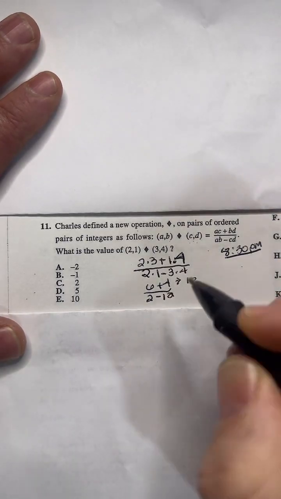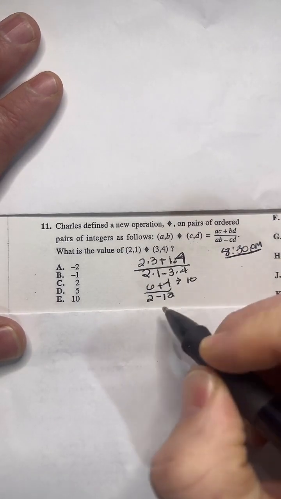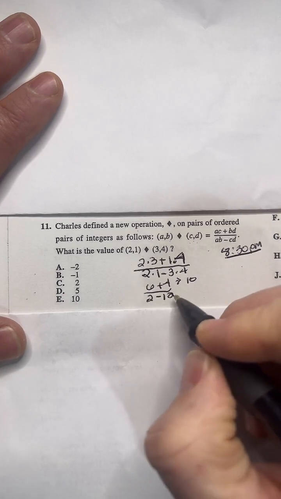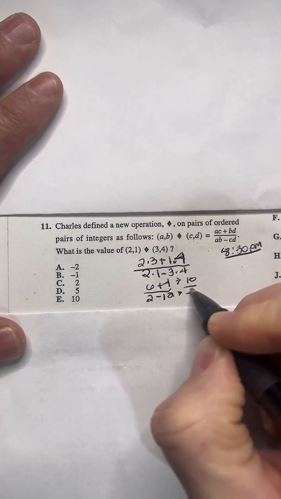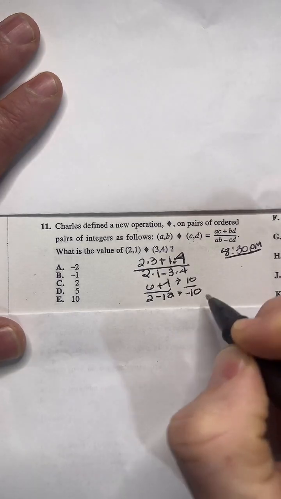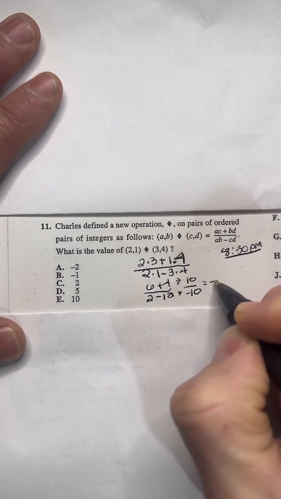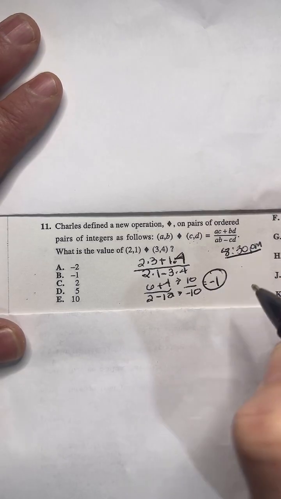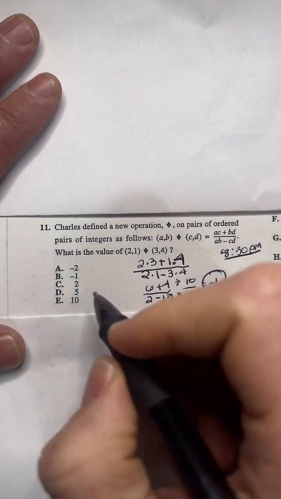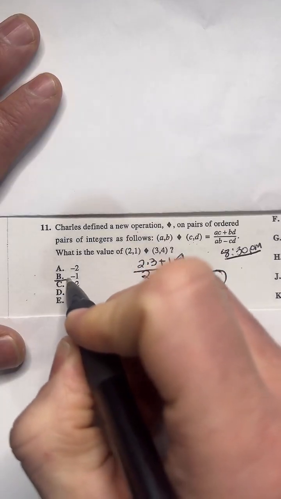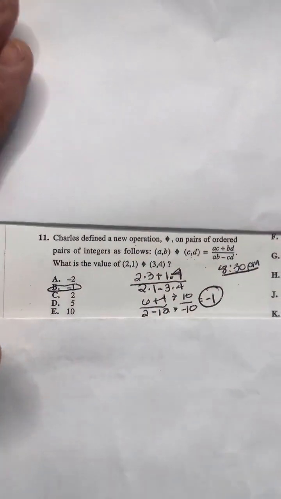Some of you don't like order of operations. You're going to add before you multiply. Don't do that. So this is negative 10. 2 minus 12 is negative 10. How many of you would have grabbed your calculators? Don't grab your calculators. It's like a pacifier. You think, oh, I need my calculator. No, you don't. B is negative 1.